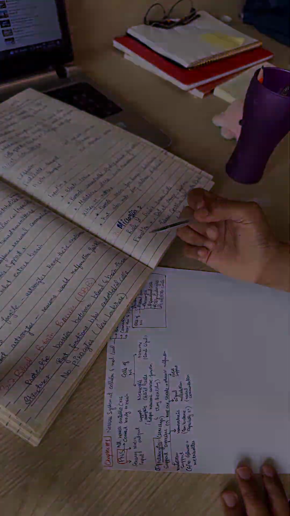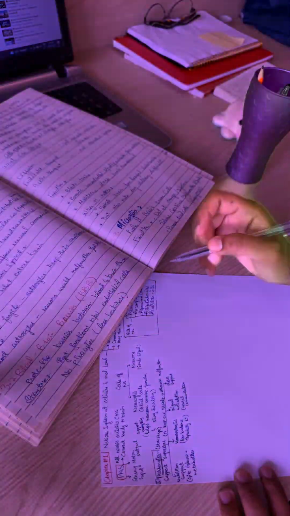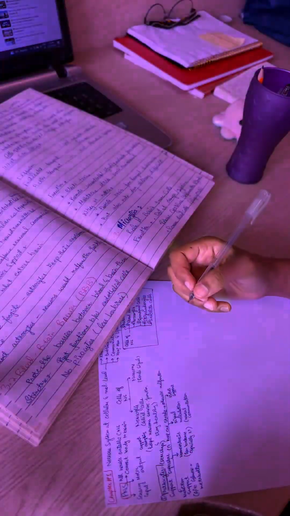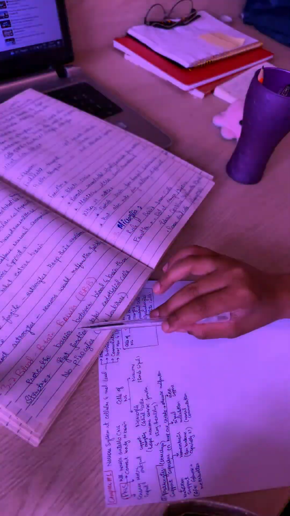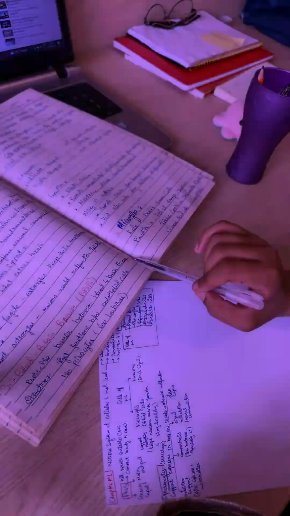Then we will come towards the blood brain barrier. The blood brain barrier is a protective barrier between blood and brain tissue.